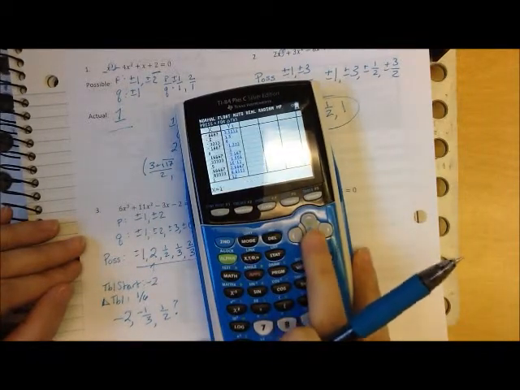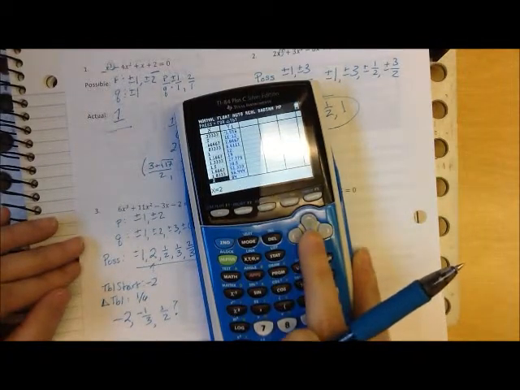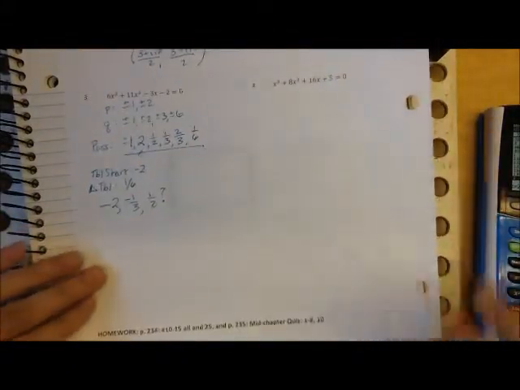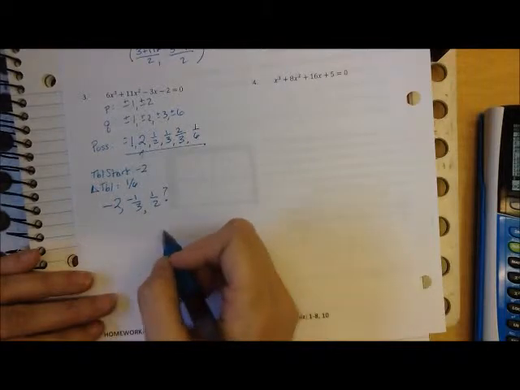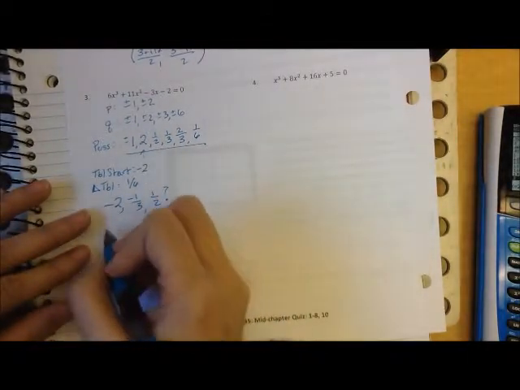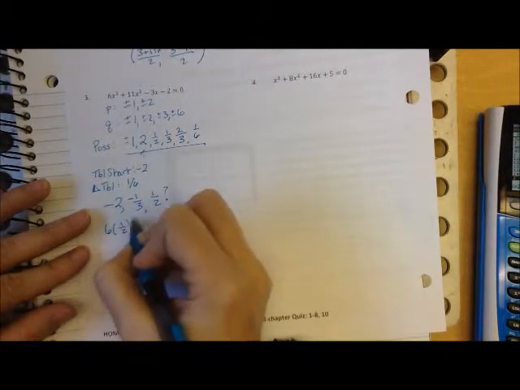And let's go all the way up until we hit 2, just to catch anything else. Nope, that's it. So to check 1/2, there are a couple of different ways to do it. We could do synthetic division, or we could plug in 1/2 for x.